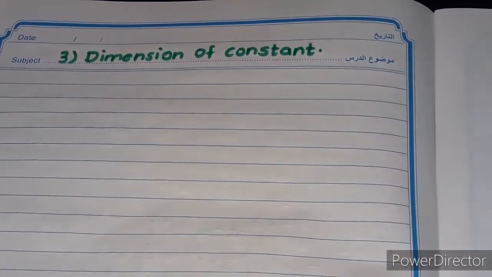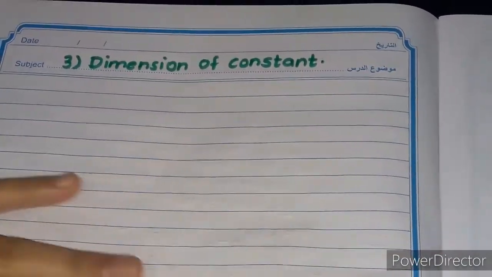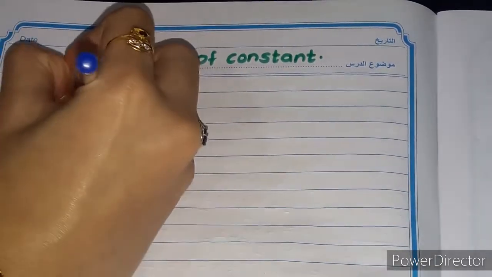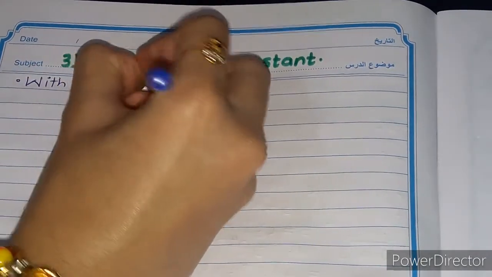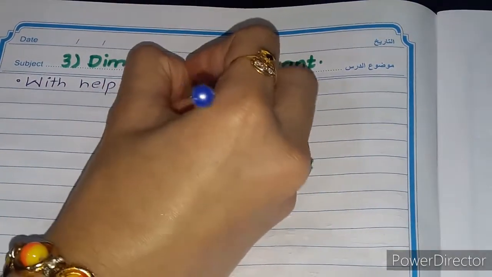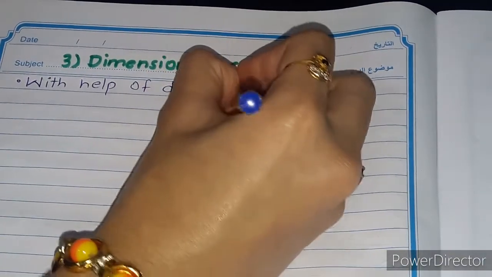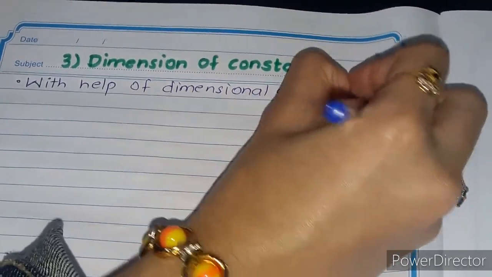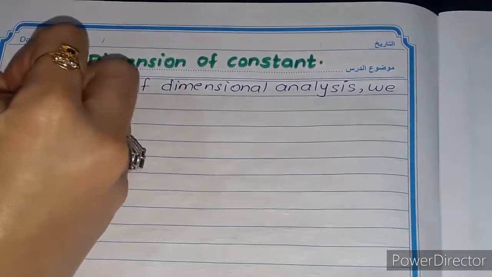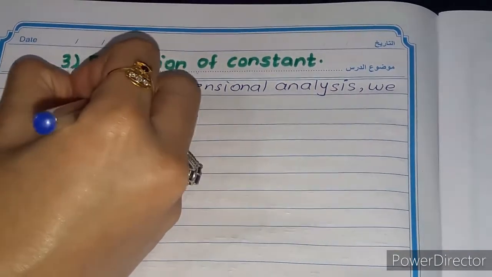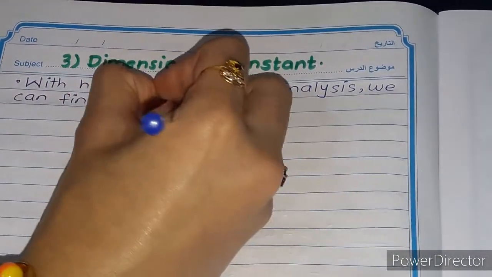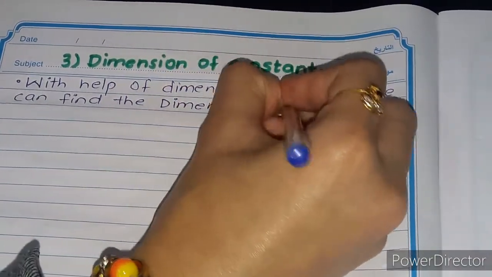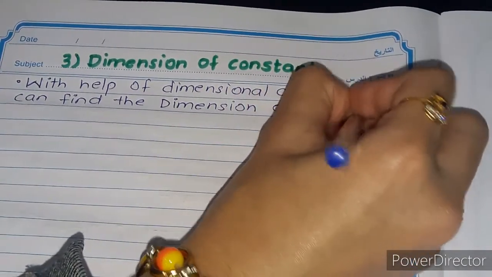Number 3 application is the dimension of constants. With the help of dimensional analysis, we can find the dimension of a constant. I will give you an example.